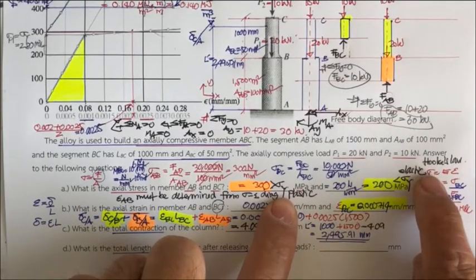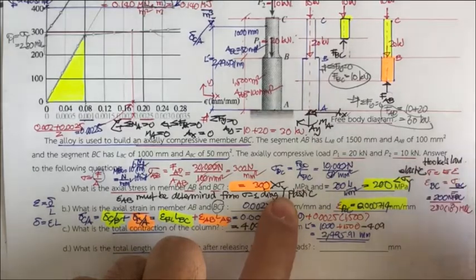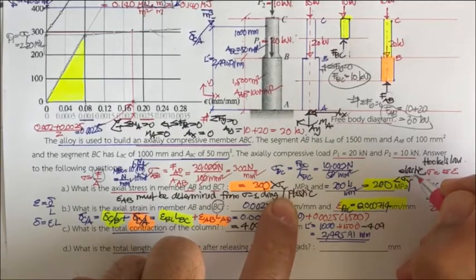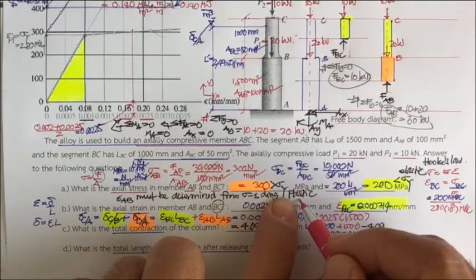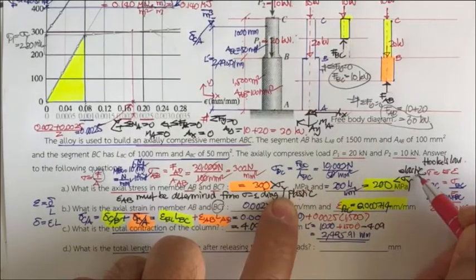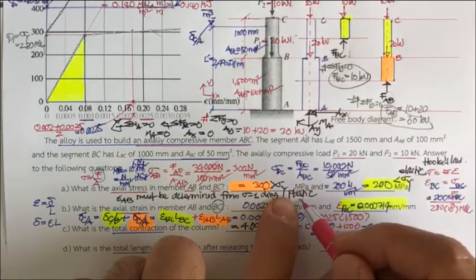Since the BC only has elastic behavior and the AB has plastic behavior, this one is going to recover back, and this one is going to have some recovery and some permanent set.